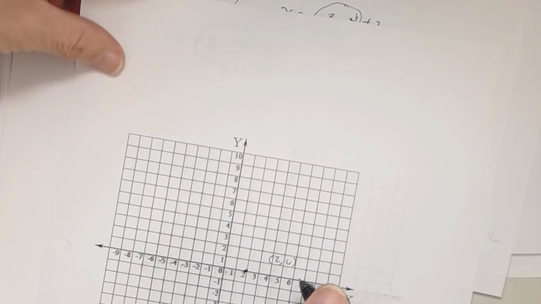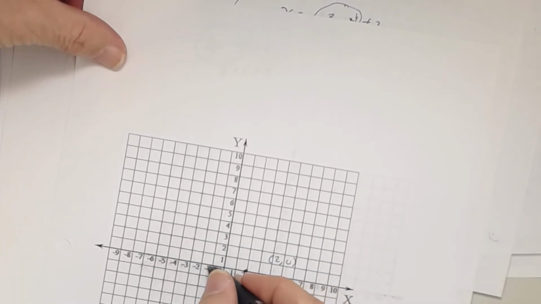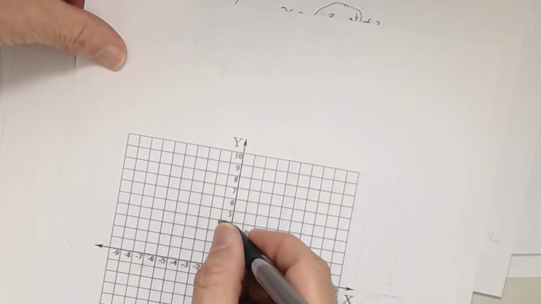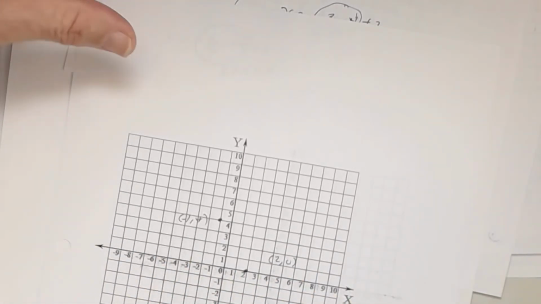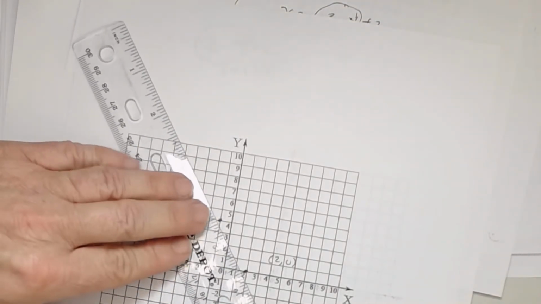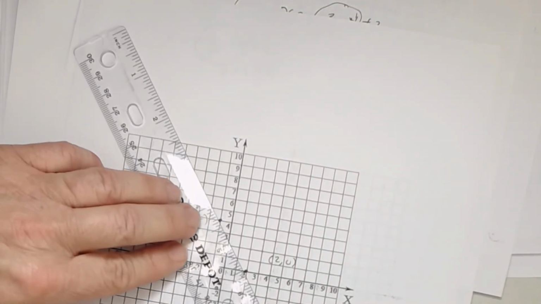Negative 1, 4 is in the second quadrant. And then 5, negative 4 is in the fourth quadrant. And notice they do lie in the same line. They are collinear. So I did not make an error. Don't forget your arrows.